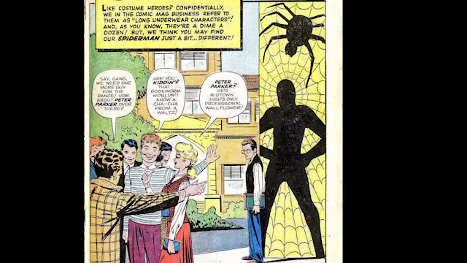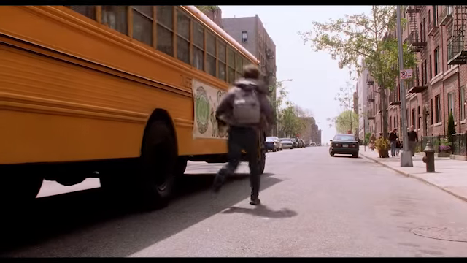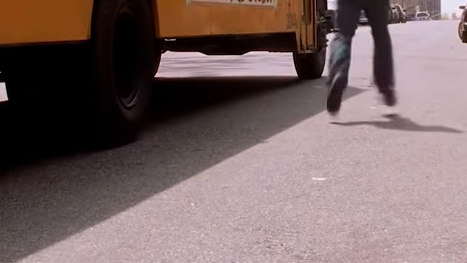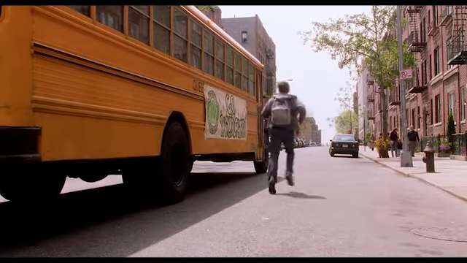In the comic, we see another panel right next to Peter Parker that has a shadow of Spider-Man. In the film, we see him get onto the bus from the outside, and if we look closely, we can see the shadow of Peter Parker. We don't see a shadow of anyone else.